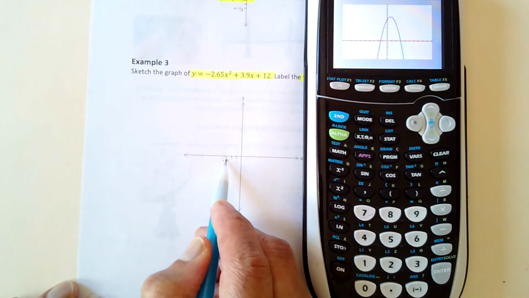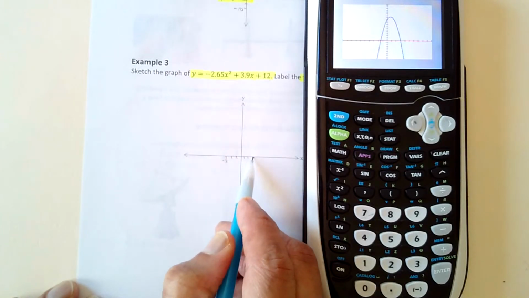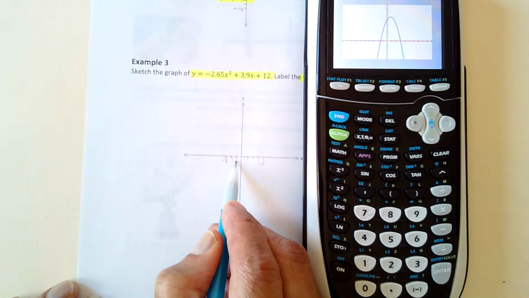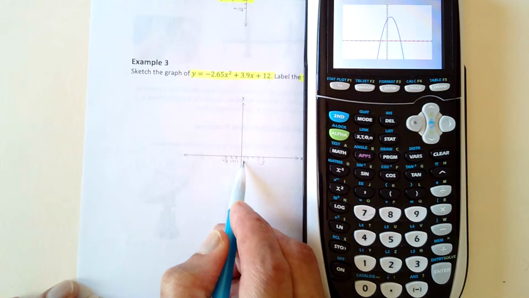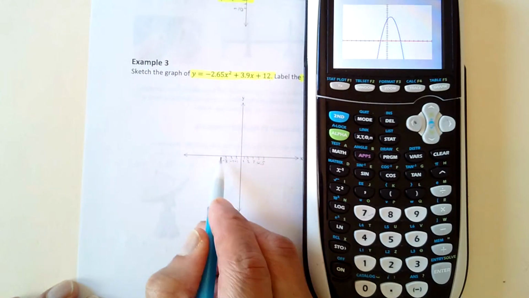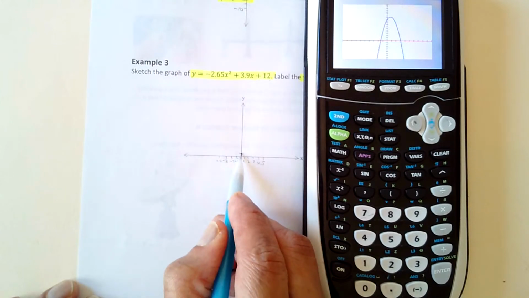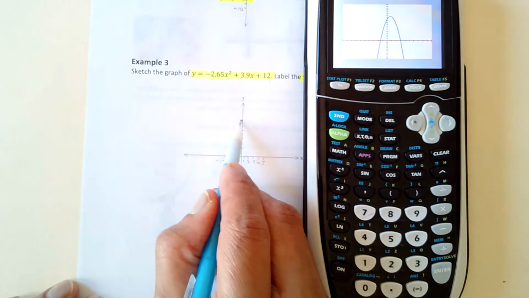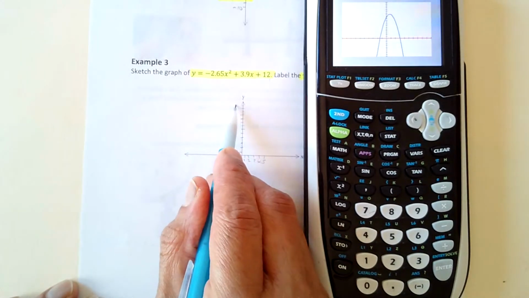So -3 here. 1, 2, 3, 4, 5. So -1, -2. You have 1, 2, 3, 4, 5, 6, 7, 8, 9, 10, 11, 12, 13.